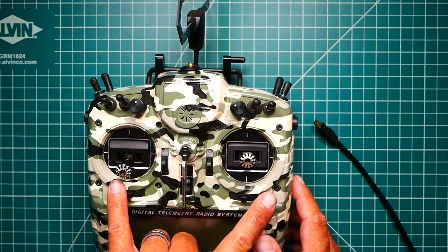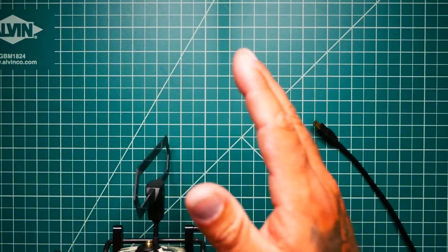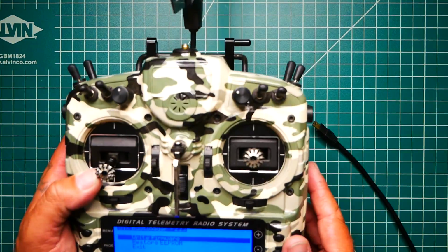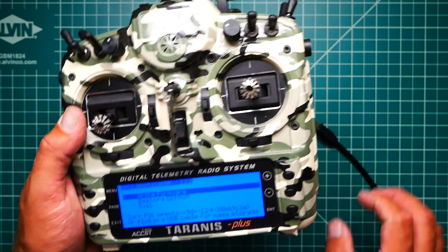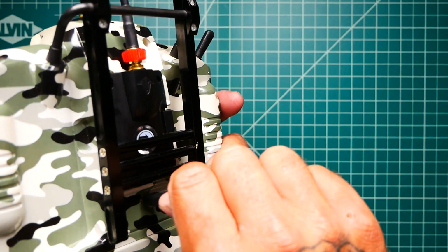So what you're going to need to do is hold your 2 trim centers in and then power on the radio. Whether you have a QX7 or whatever, it's pretty much the same thing. Once you've powered on, you'll now be in your bootloader, and then you'll take your cord and plug it in the back.